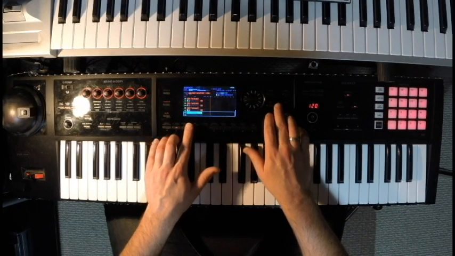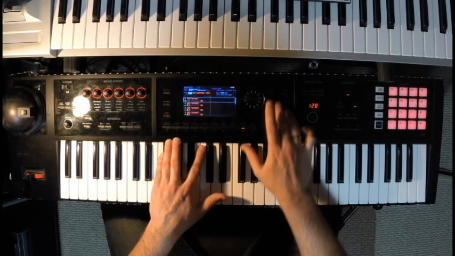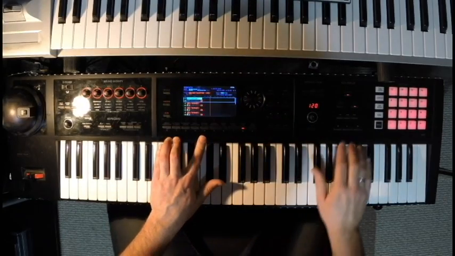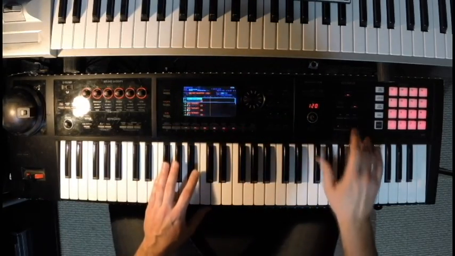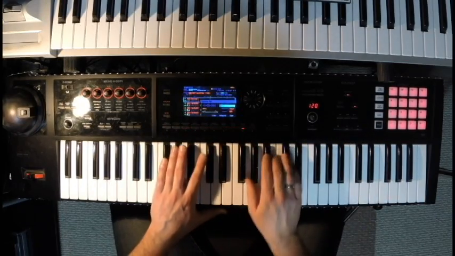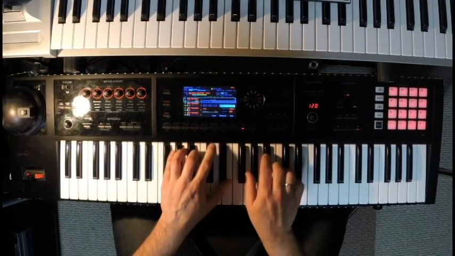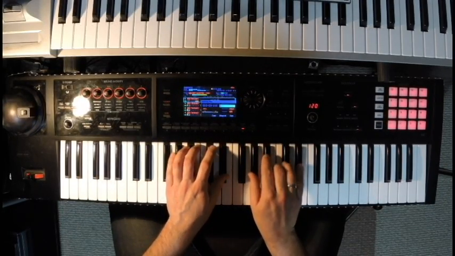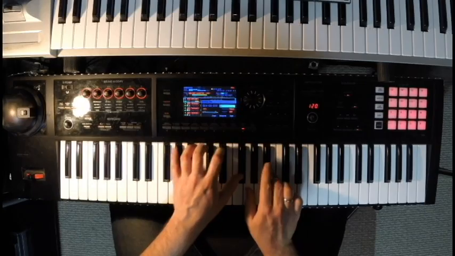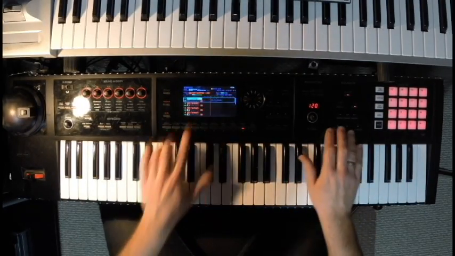Okay, so what we'll do is first let's just record a little lick that we can play over top of. So I'm just going to quickly record a little riff here. So we got our little riff in here.